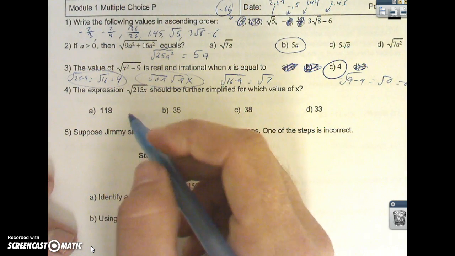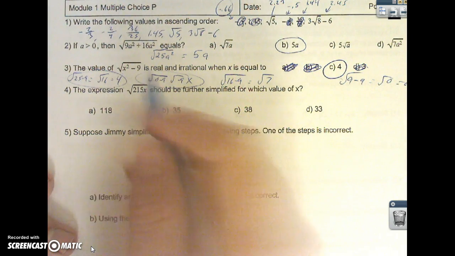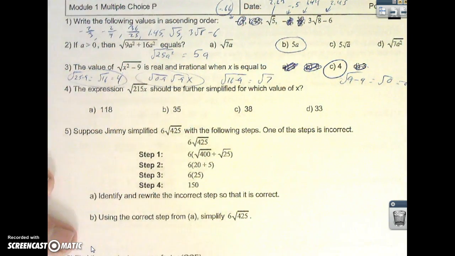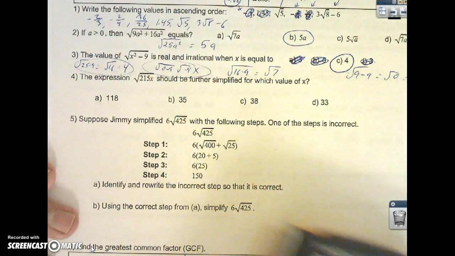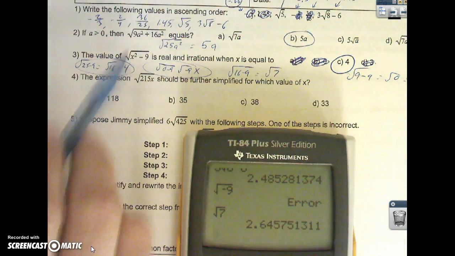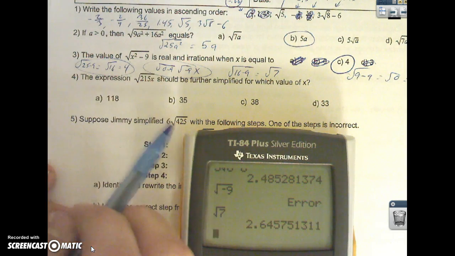This one's a bit tricky, so bear with me. The expression square root of 215x should be further simplified for which value of x. Now, what you're doing here is you're trying all these out, meaning put 118 in for x, put 35 in for x.